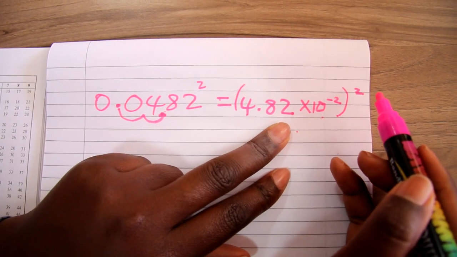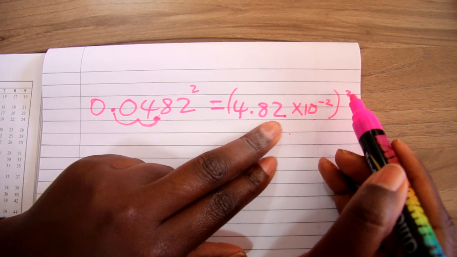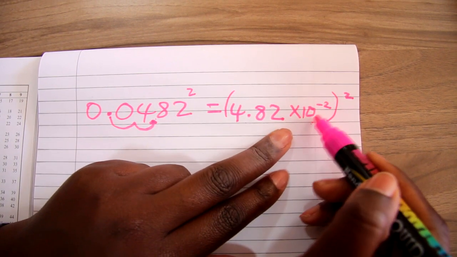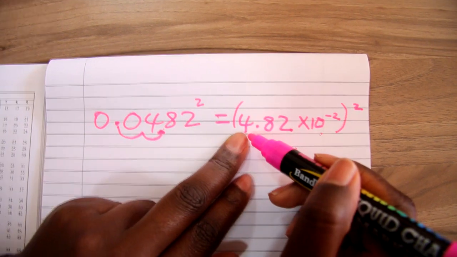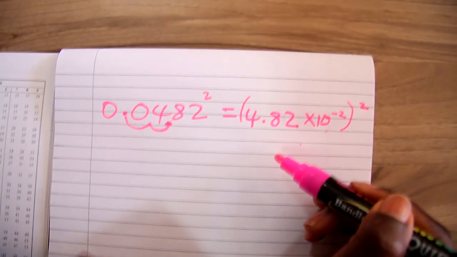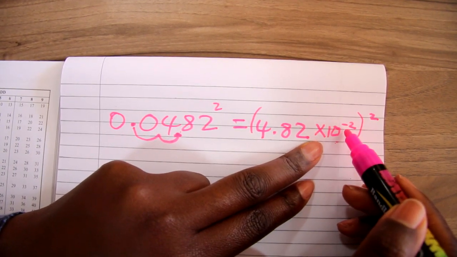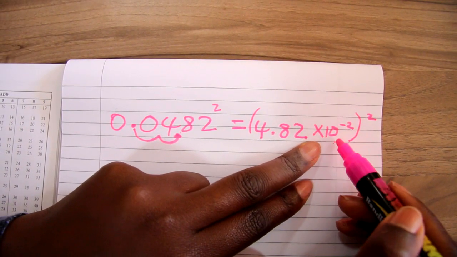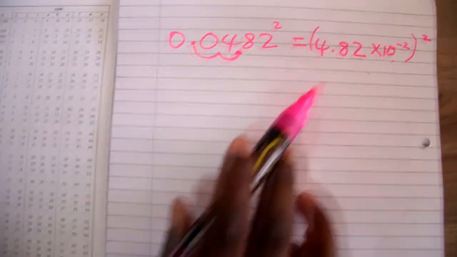So this means that you are going to get the square of 4.82 first, then get the square of 10 power negative 2. Alright? We get the square of 4.82 from the tables, and then I'll be explaining how we get the square of 10 power negative 2. So from the table, 4.82, we look for 4.8 along the x column.